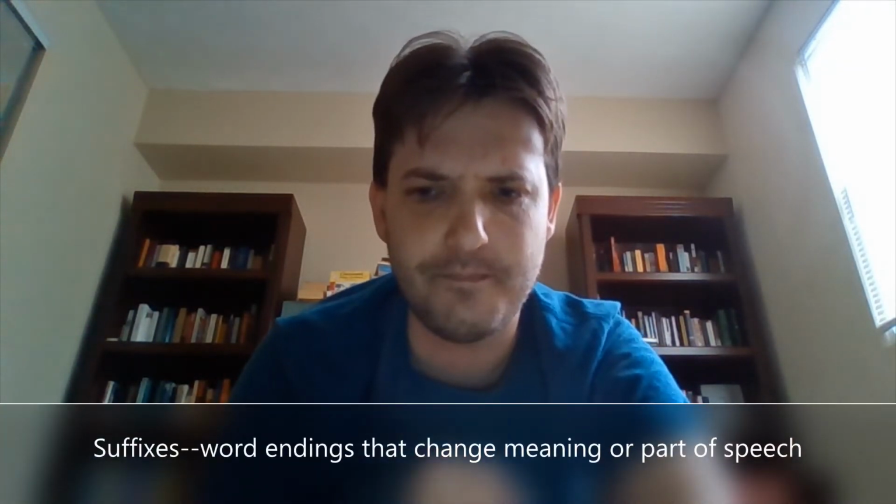Memorization is used for a lot of vocabulary, and I'm okay with people memorizing things. That's okay. But when there are rules for forming words, for creating or generating words, it's better to use those grammatical patterns. And like we've said, suffixes, word endings that can change meaning or part of speech, are a very common and important way of generating words from existing words.